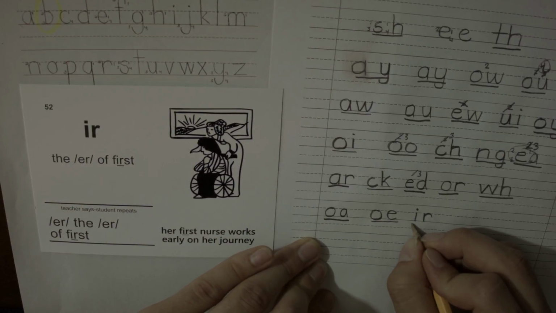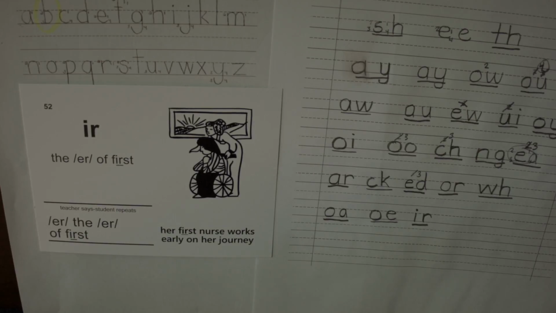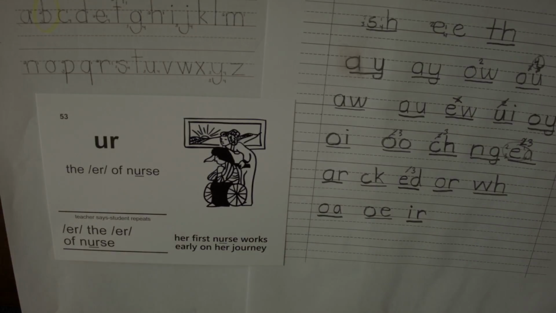And then we're going to underline this phonogram because it's a multi-letter phonogram, and it's only one sound. So we only need to underline it. We don't need any numbers above it. And this is the second phonogram in the series of "Her first nurse works early on her journey," the of nurse. The of nurse. Her first nurse works early on her journey.